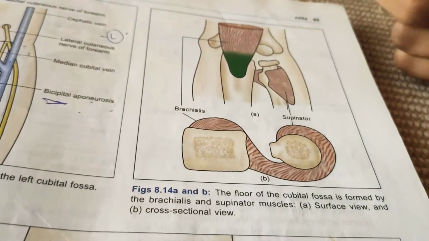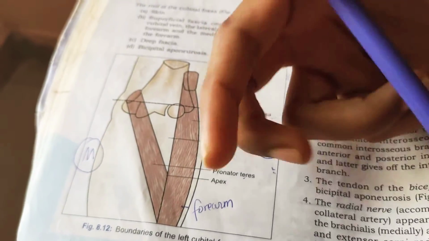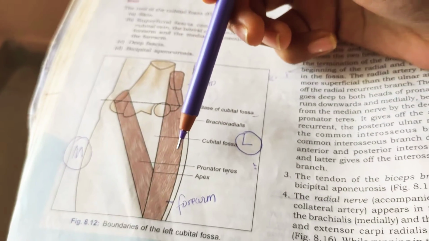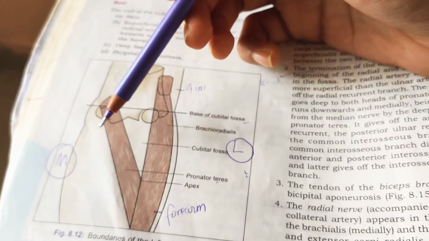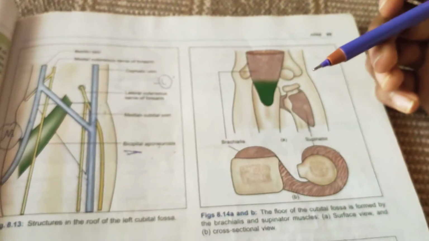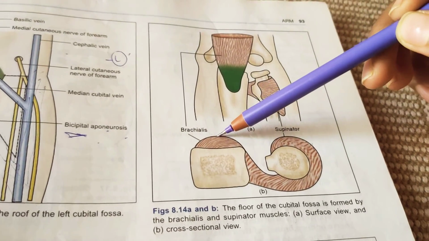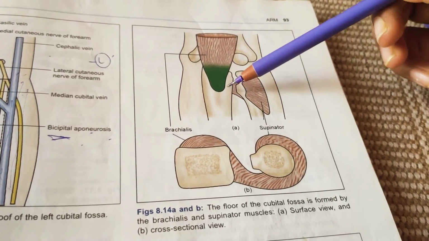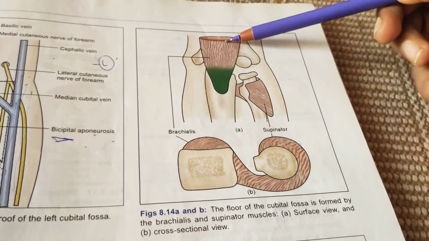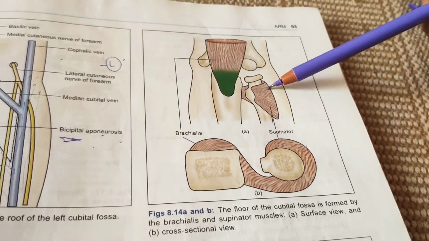If you remember, what are the two muscles which form this triangular area? On the lateral side brachioradialis, on the medial side you will have the pronator teres, right? Whereas on the floor you have mainly the brachialis muscle. That thing you need to remember. On the floor you have the brachialis muscle and also the supinator muscle. So if you see, this is the floor of the cubital fossa. You'll have brachialis, supinator. Okay.